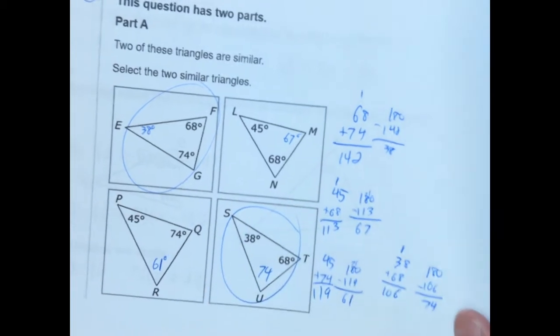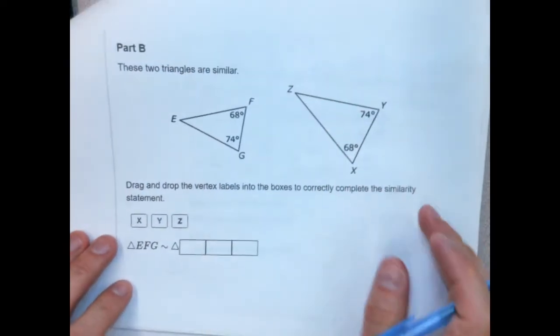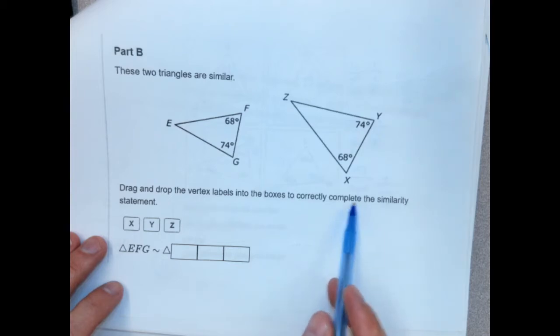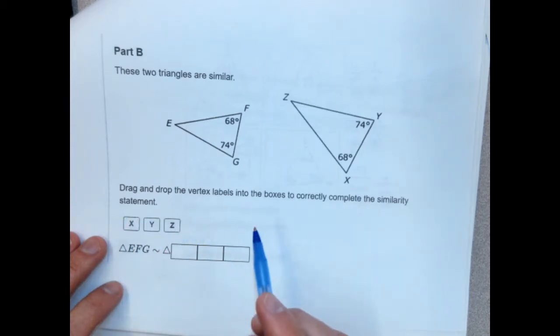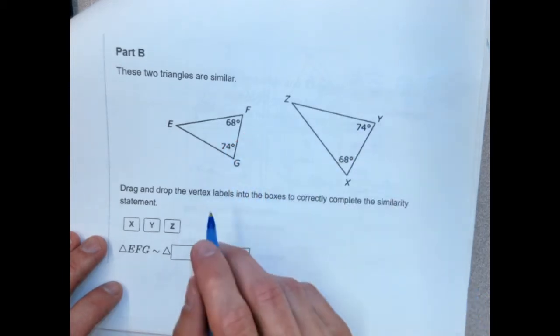Okay, that's part A. Let's look at part B. These two triangles are similar. Drag and drop. Ooh, a little zoomed in too far. Sorry. Drag and drop the vertex labels into the box to correctly complete the similarity statement. Okay, so this is 74 degrees.